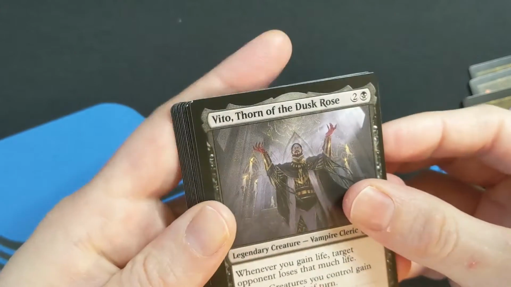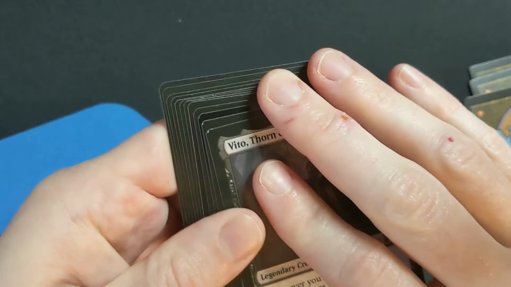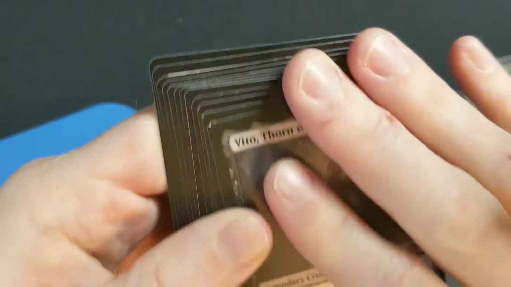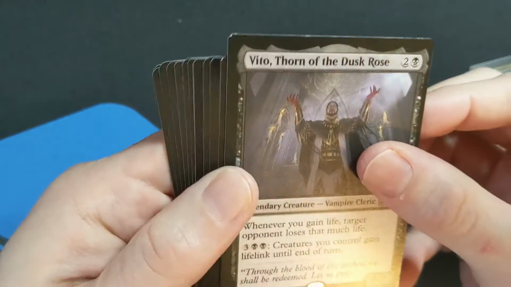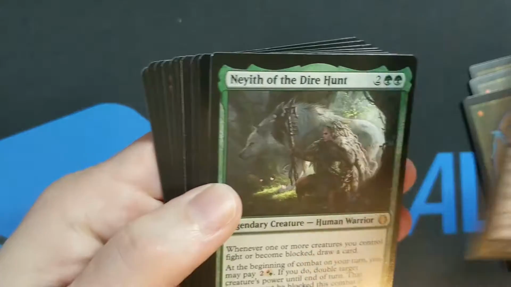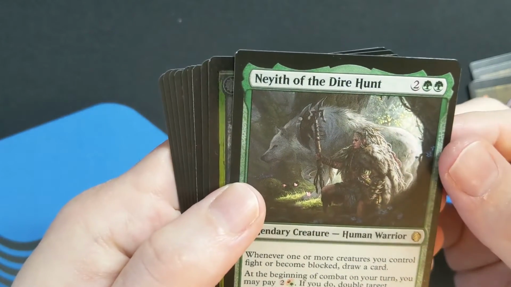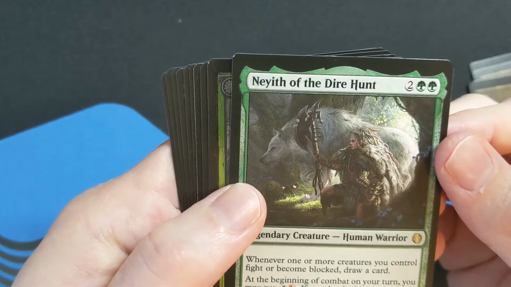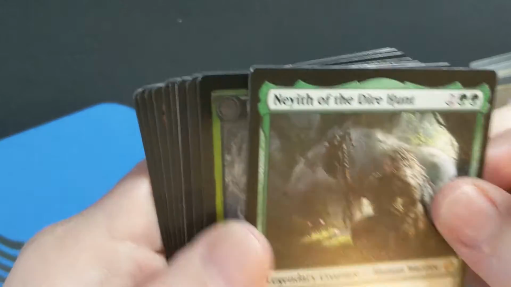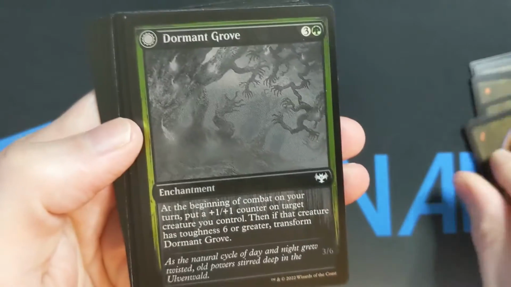And again, Vito, this one is also miscut off center. So maybe that's it. Maybe they get the stack of cards and they just put it in their hands and they just do like this. And if there are any print dots, they pull them aside and they call them miscut off center. Maybe so. But yeah, Naeth of the Dire Hunt. This one is miscut off center also, and there is visible print dot.